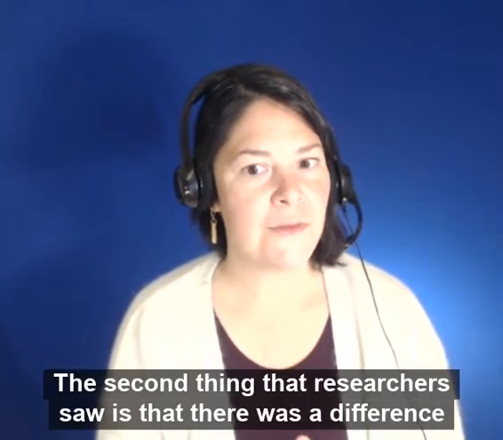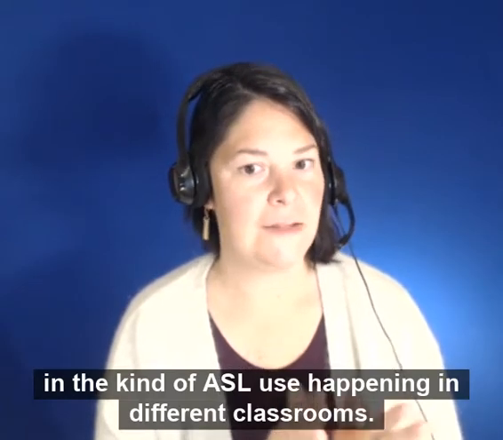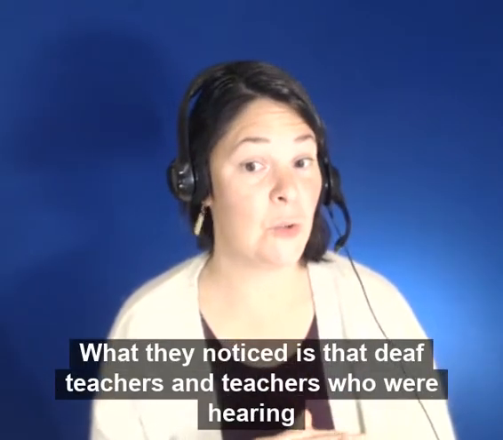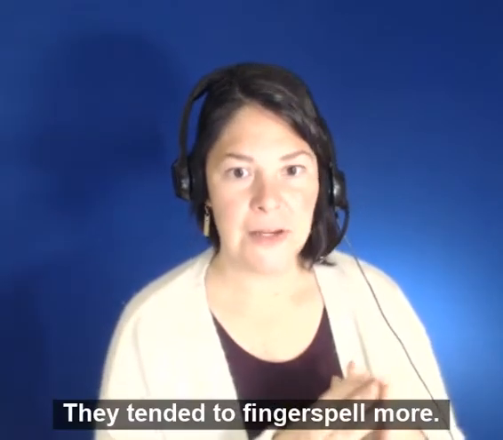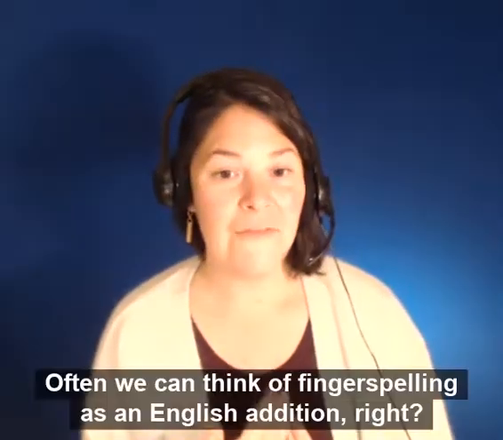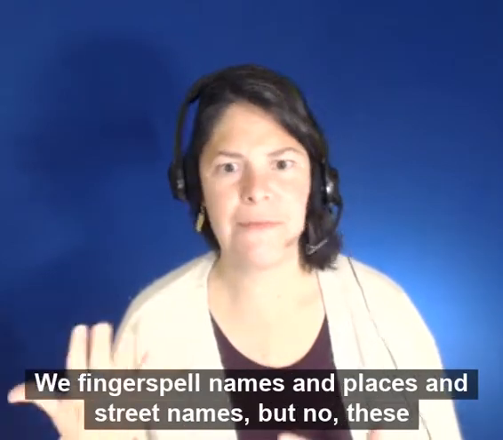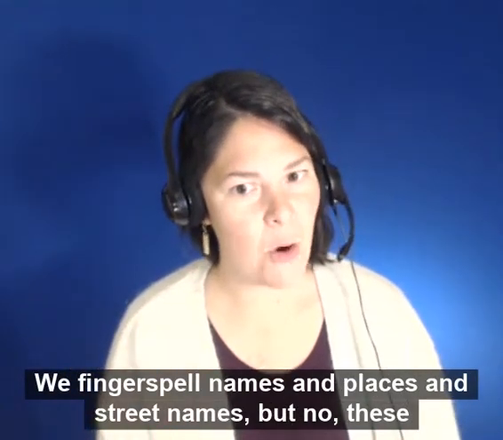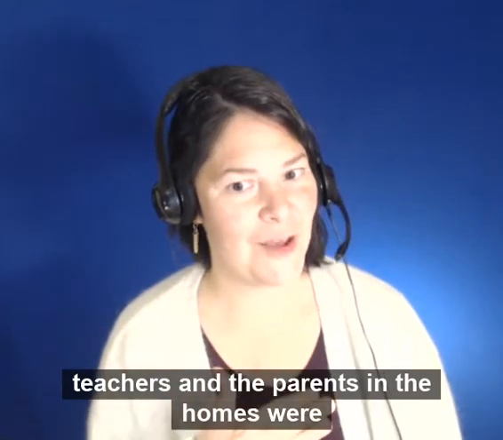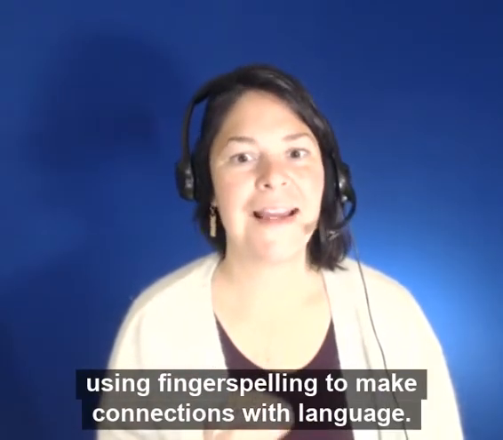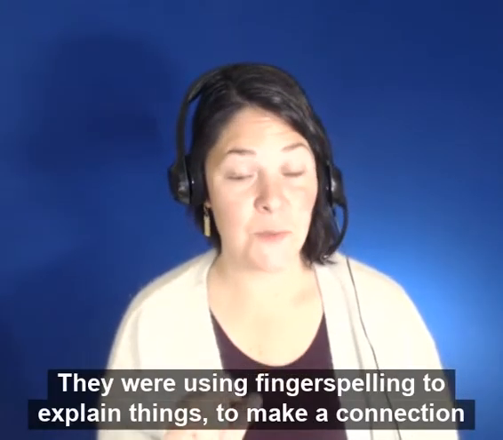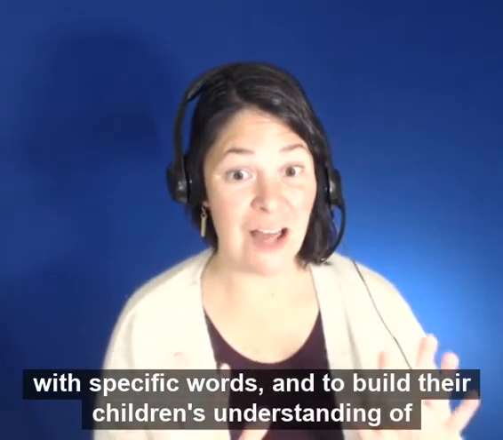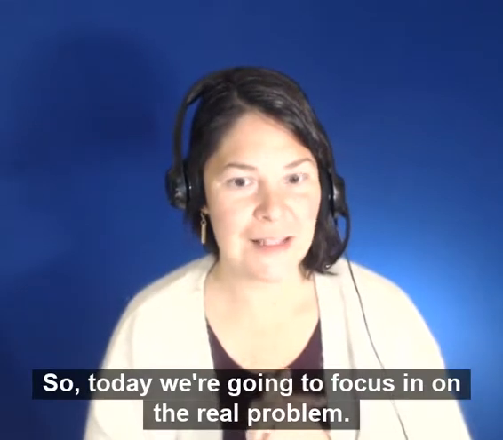The second thing that researchers saw is that there was a difference in the kind of ASL use happening in different classrooms. What they noticed is that deaf teachers and teachers who were hearing but fluent in ASL used signing a little bit differently in classrooms. They tended to fingerspell more. Often we can think of fingerspelling as an English edition, right? We fingerspell names and places and street names. But no, these teachers and the parents in the homes too were using fingerspelling to make connections with language. They were using fingerspelling to explain things, to make a connection with specific words, and to build their children's understanding of both languages.